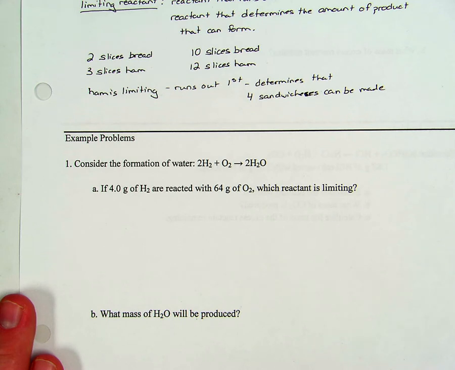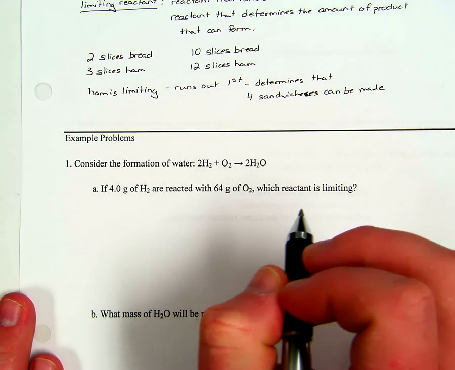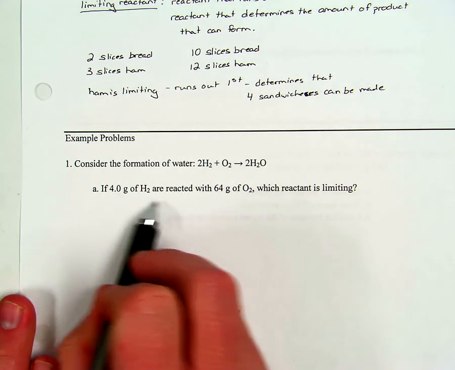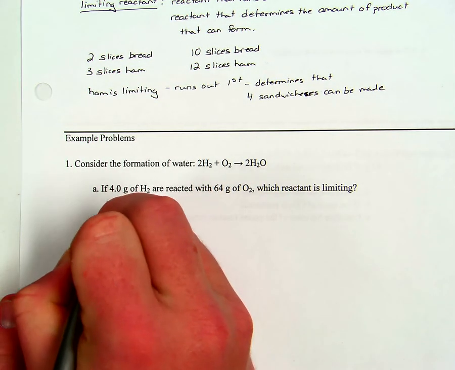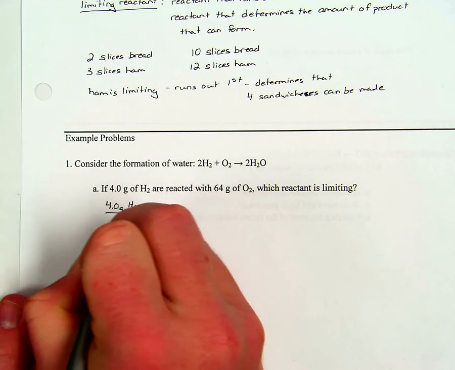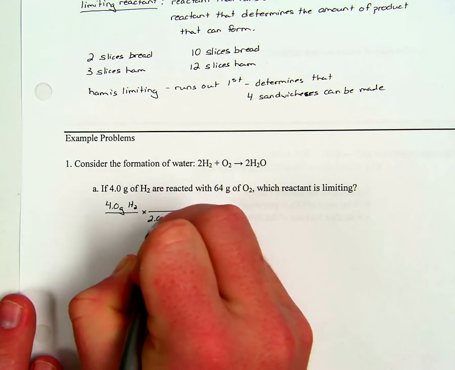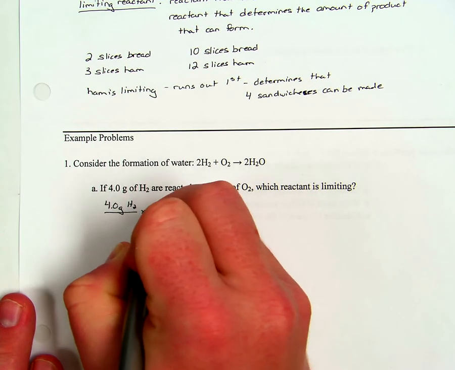Here is a good way to do that, and in my experience is the easiest way to go about it. What we want to do is convert all the masses of the reactants to moles. So I'm just going to convert my 4.0 grams of H2 to moles. The molar mass of H2 is 2.02 grams per mole.